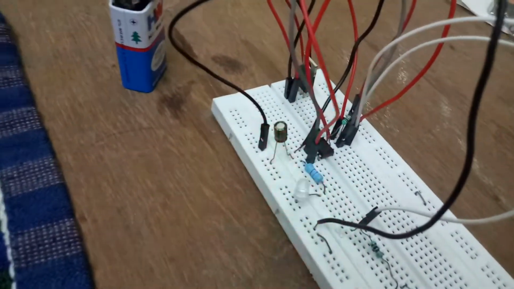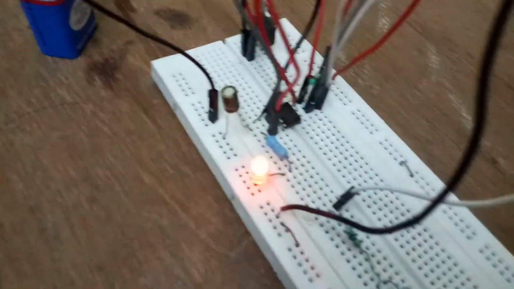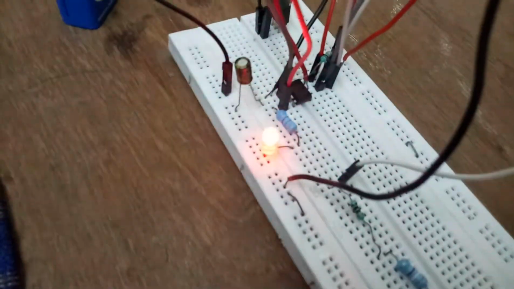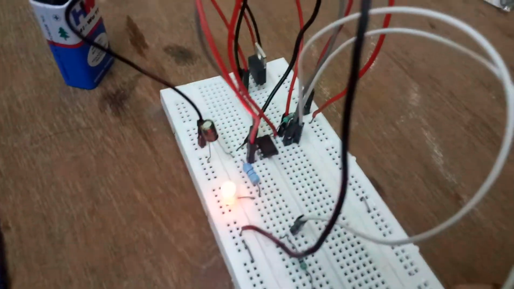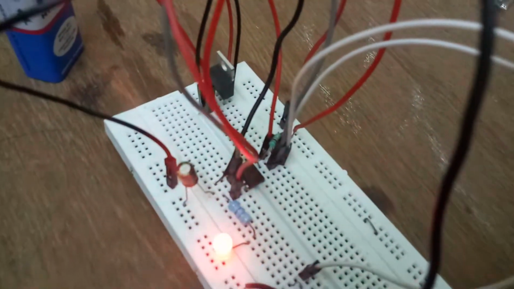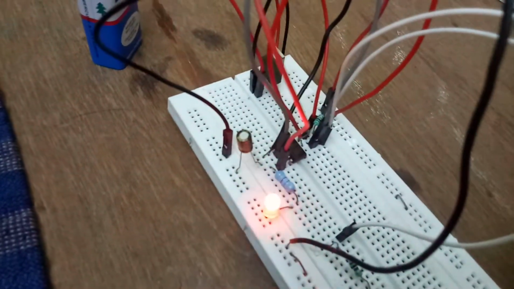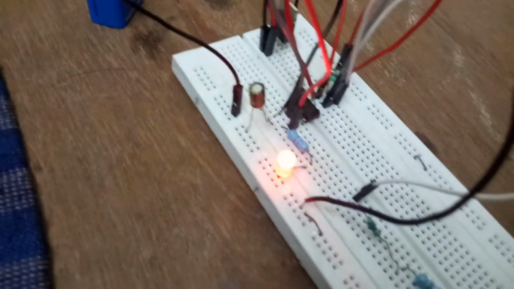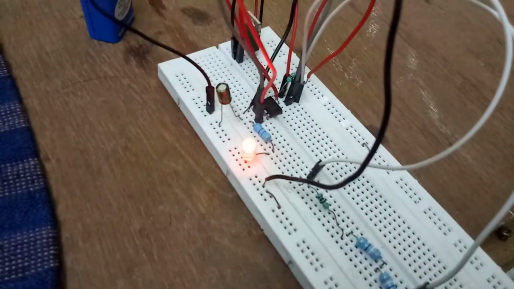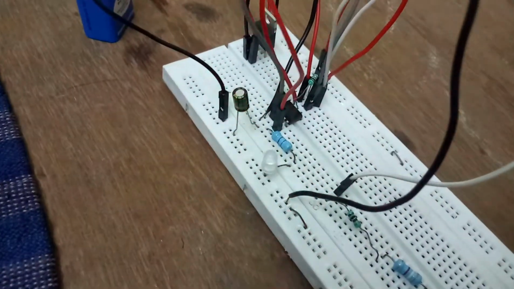Now here you can see I have a capacitor, an output resistor, an output LED, and an input resistor. This capacitor is known as the input capacitor because the charging time of this actually controls the flashing time for the LED.